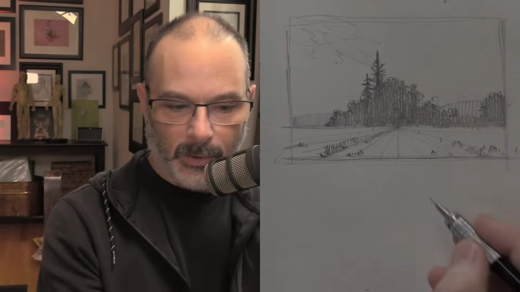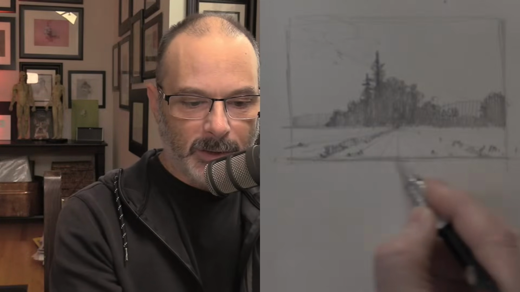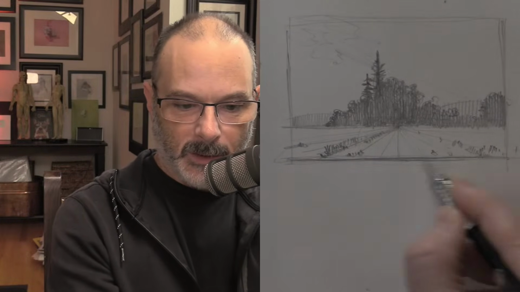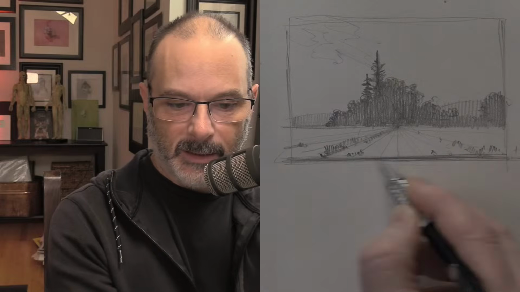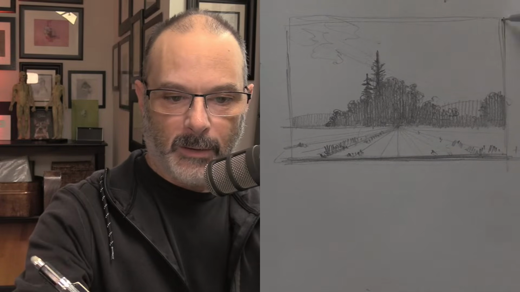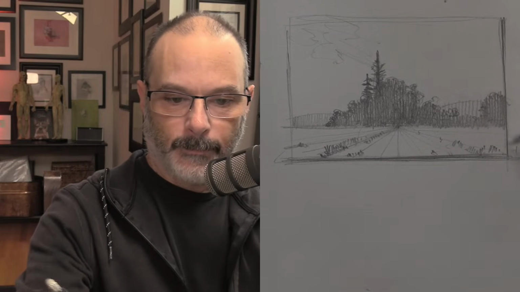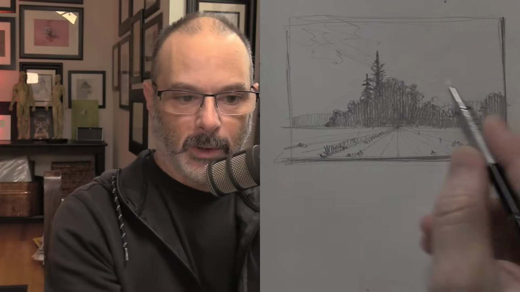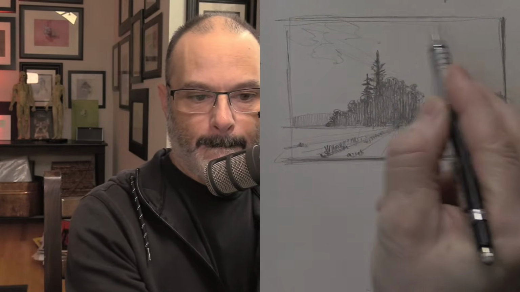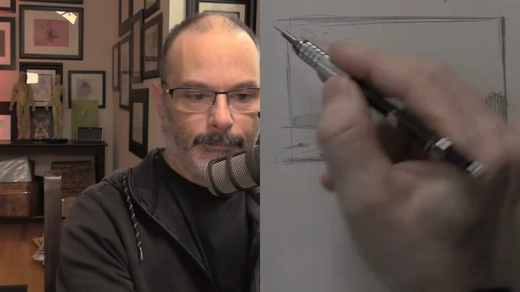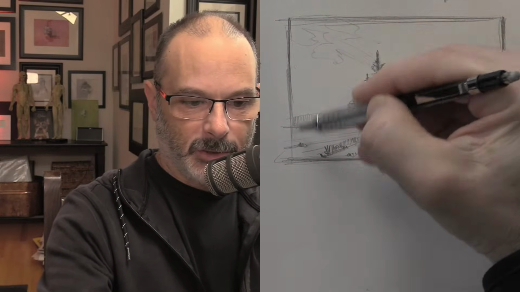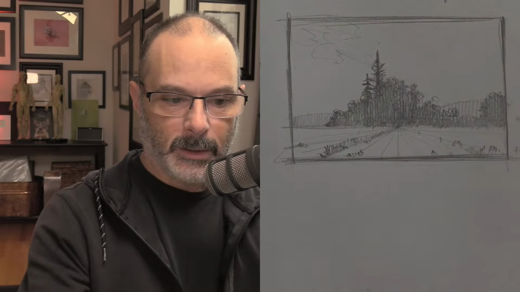Very, very simple. And now what I usually tell my students at this point in the game, to reinforce the scene, is to press down hard on the border. Press down hard on the border. Okay, create that composition. Good.